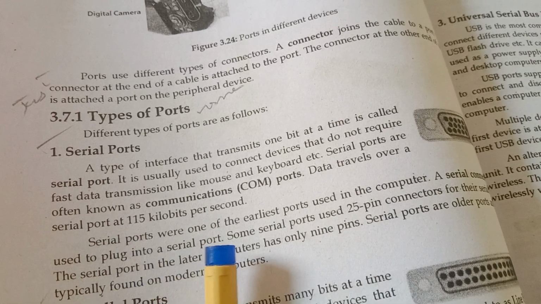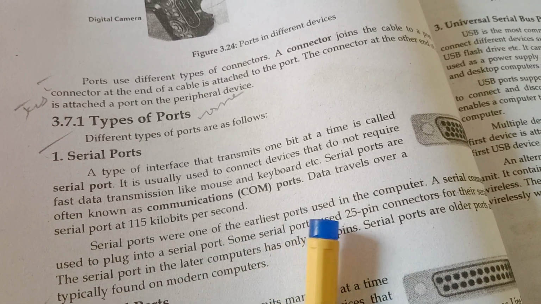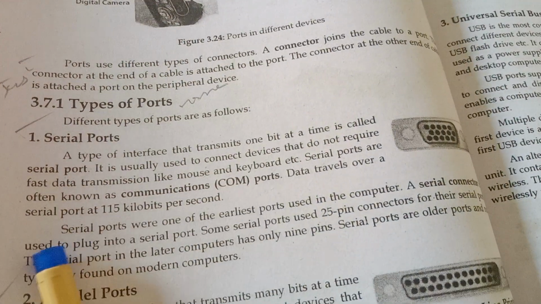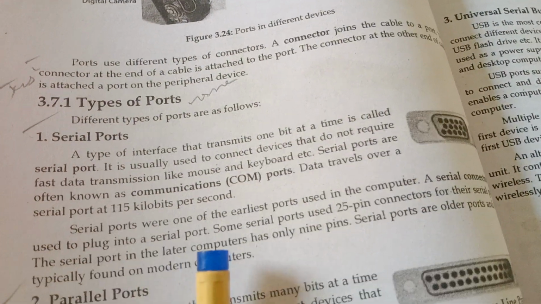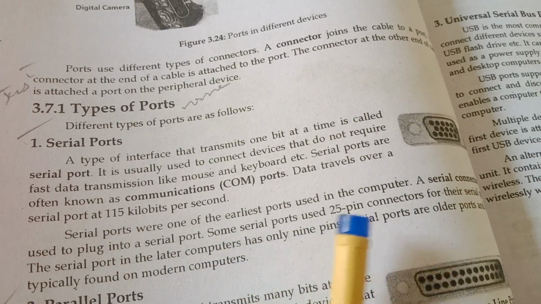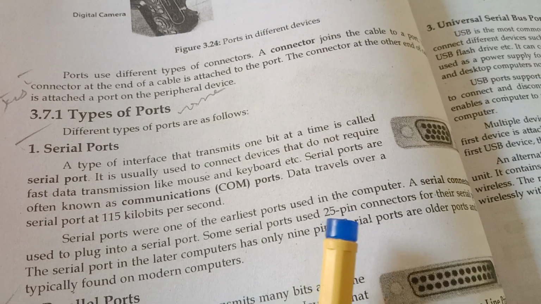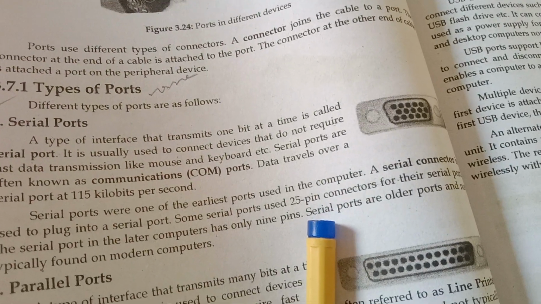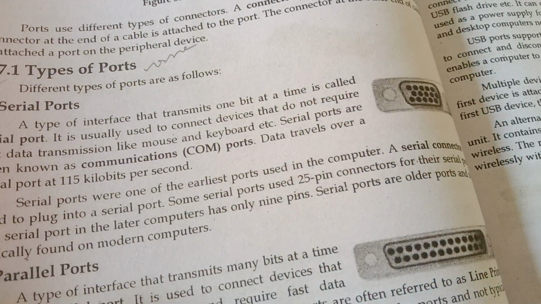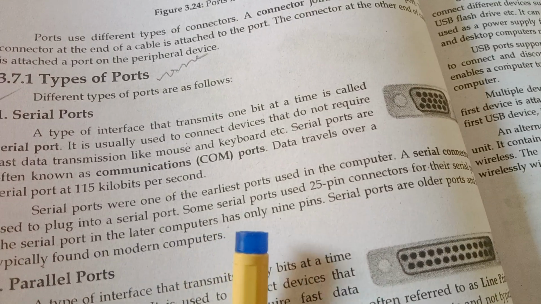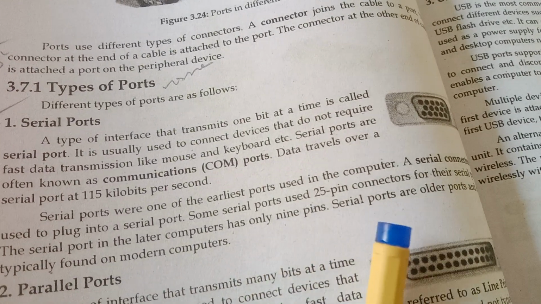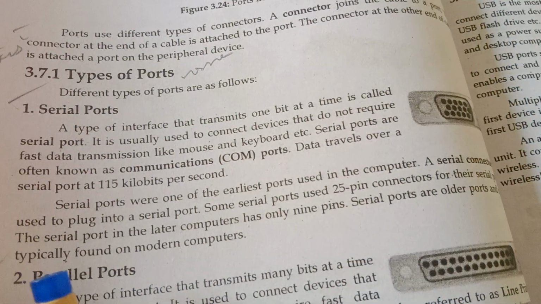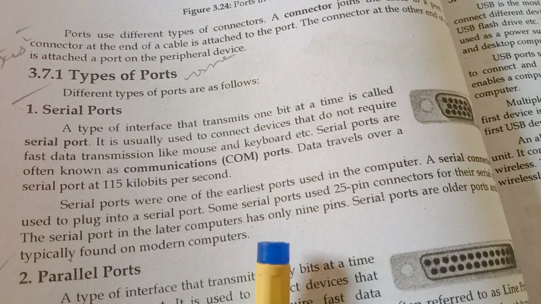Serial ports were one of the earliest ports used on computers. A serial device plugs into a serial port. Some serial ports used 25-pin connectors. Serial ports on later computers have only 9 pins. Serial ports are older and are not typically found in modern computers.